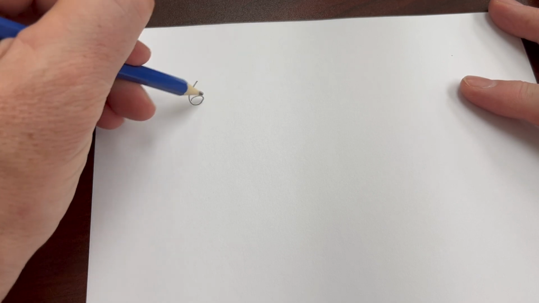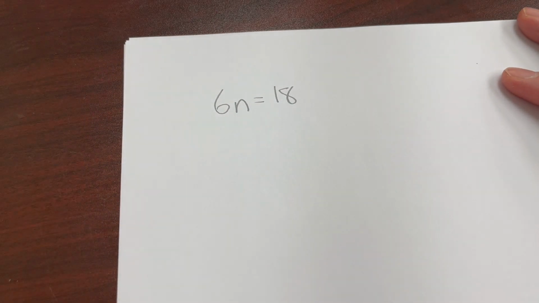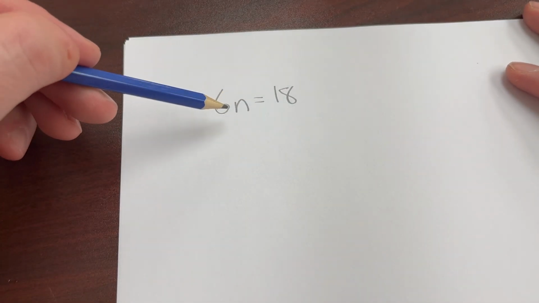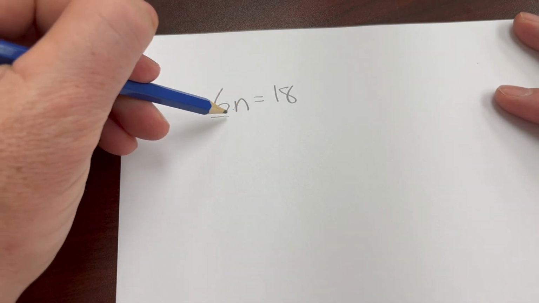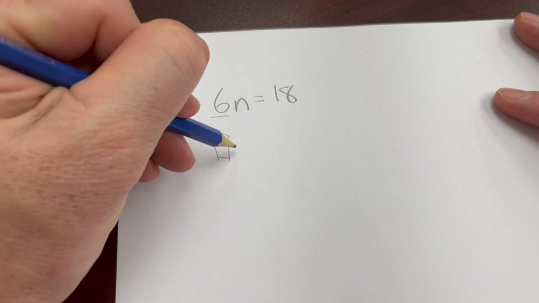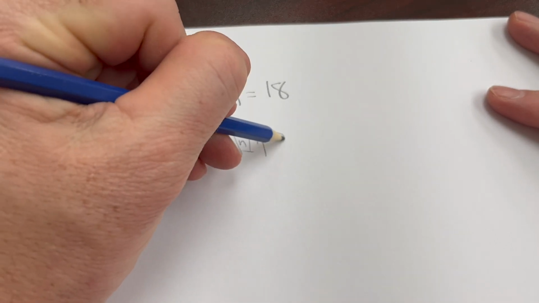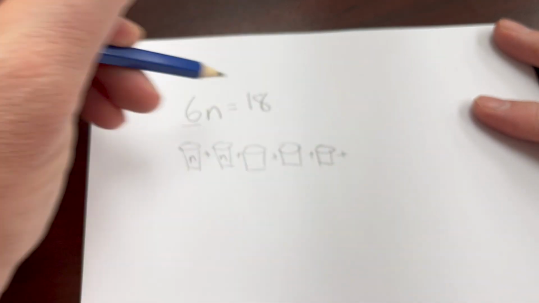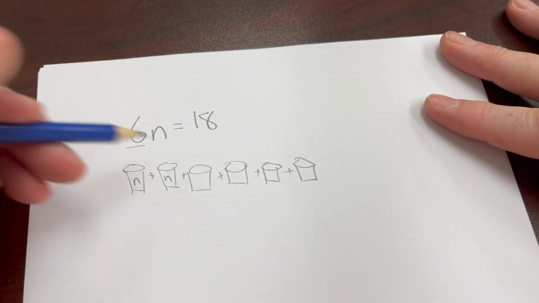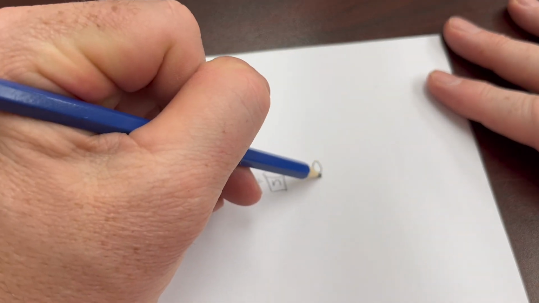All right, let's try another one. 6n equals, we're going to go with 18. 6n equals 18. Now again, we can do this one by inspection. We know that that n is 3, but that's okay. We're going to show it. So my numerical coefficient is 6, so I need 6 cups drawn. I like to draw the variable on them just to remind me of what they represent. All right, they're ugly, but that's okay. Equals 18.